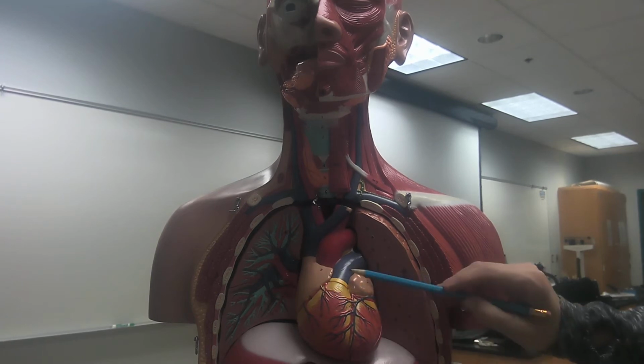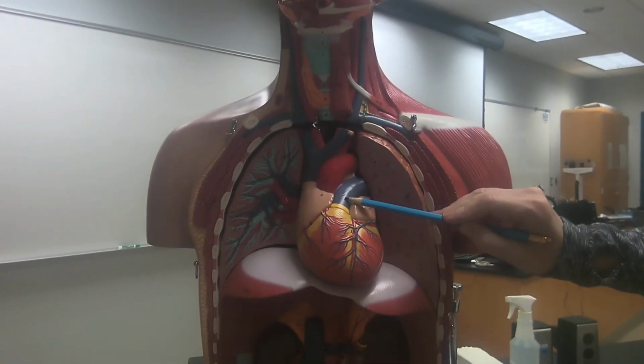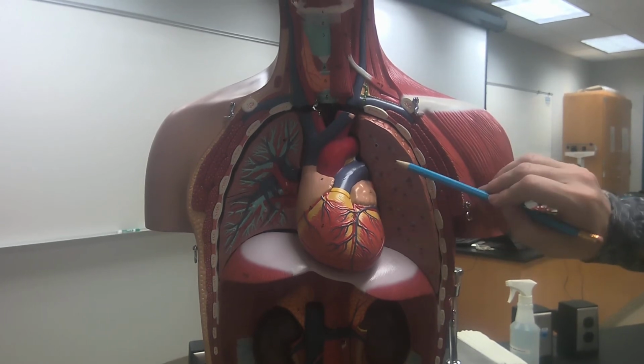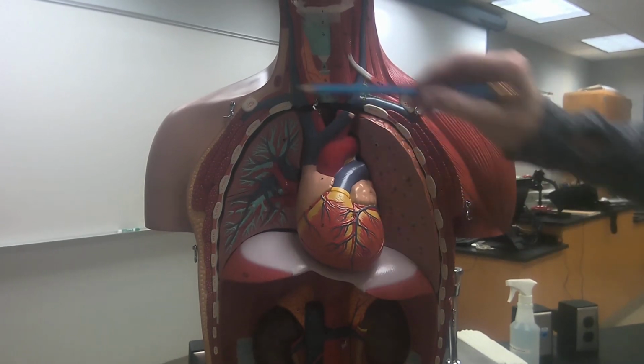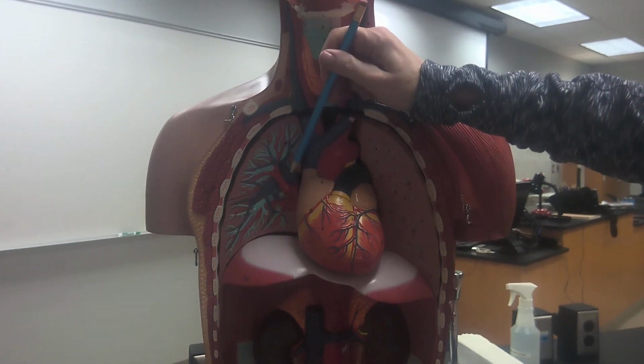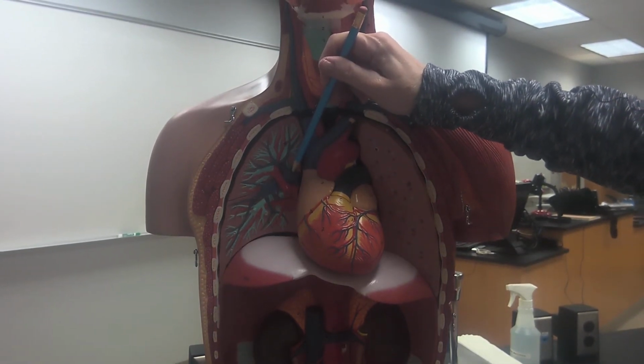So on the heart, this is the pulmonary trunk. And the pulmonary trunk will divide into the right and left pulmonary arteries to deliver deoxygenated blood to the lungs. So this right here would be the right pulmonary artery, and it is blue because it's carrying deoxygenated blood.